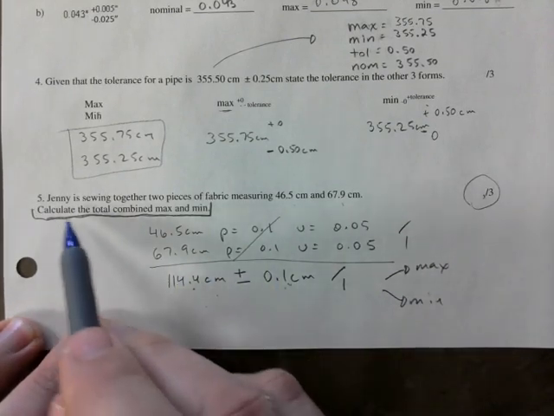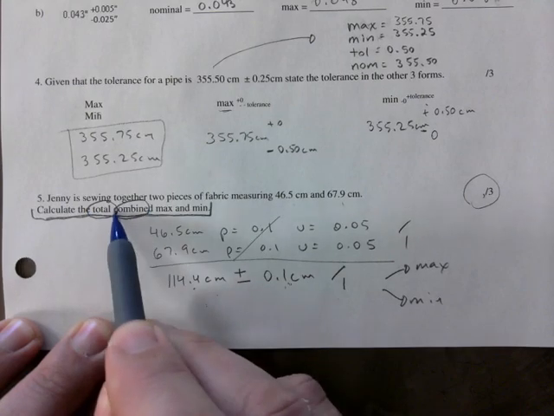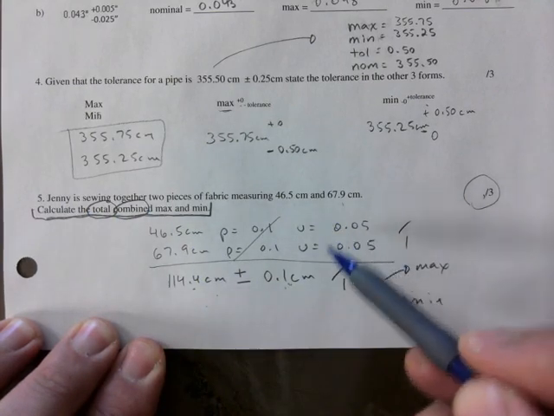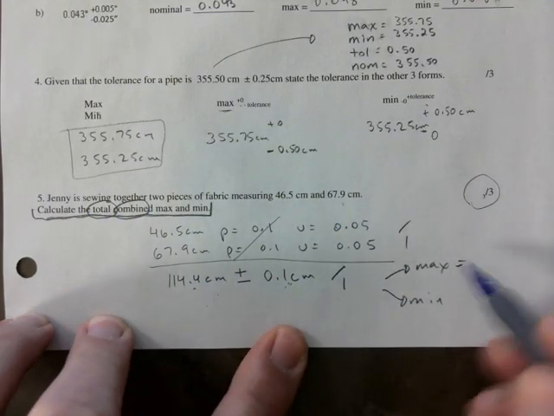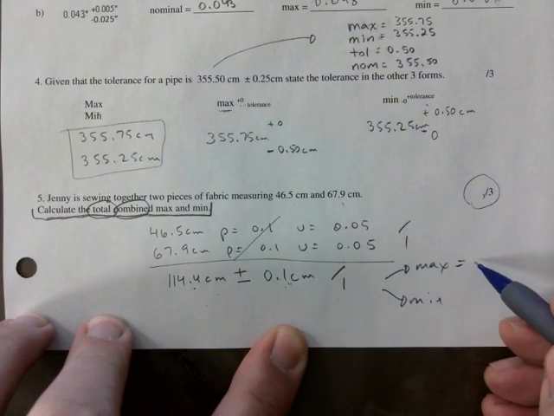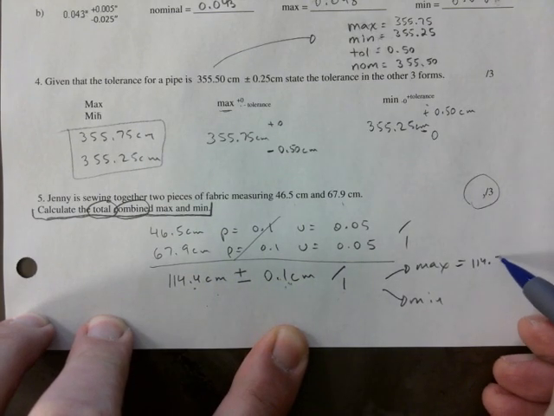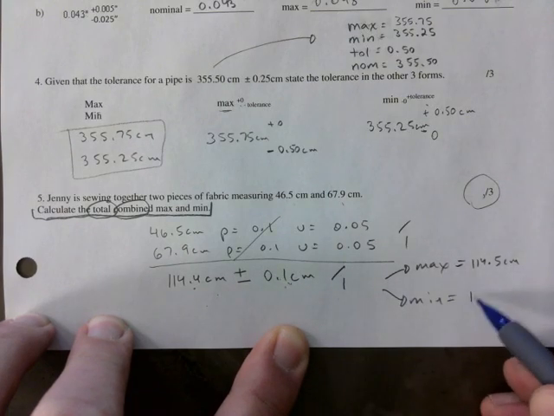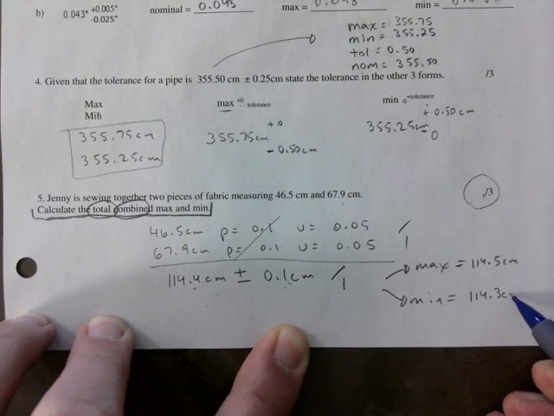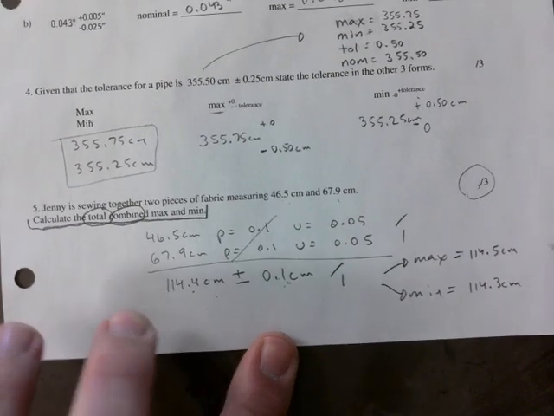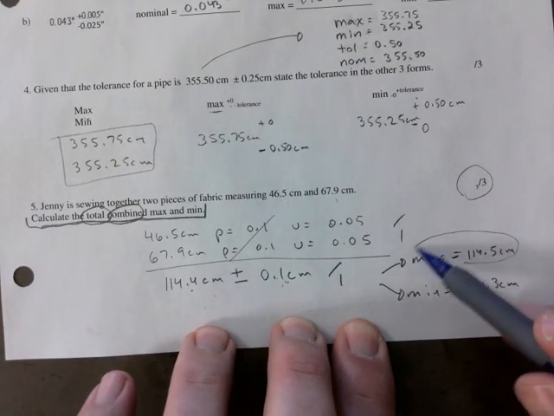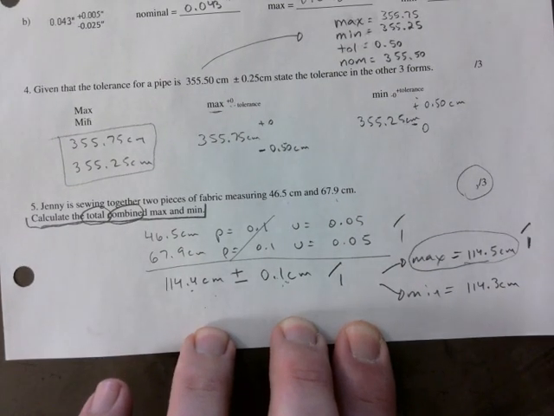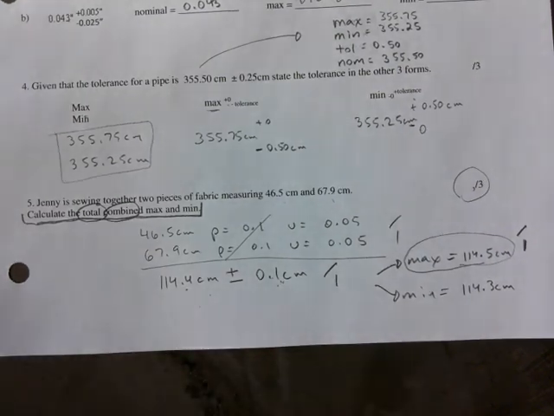So when it says total combined, you need to first combine both, then get your max. This plus that gives you 114.5 centimeters, and the lowest you can possibly have is 114.3 centimeters because you subtract. This is what I'm after here. That would be your third mark right there.